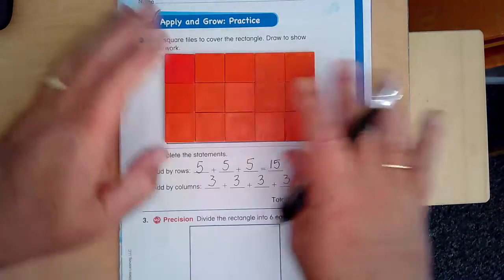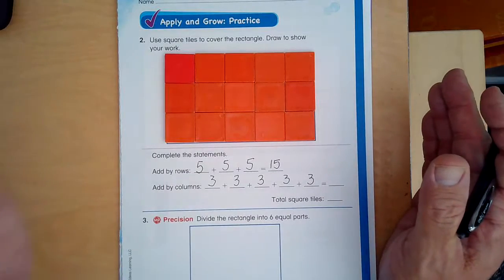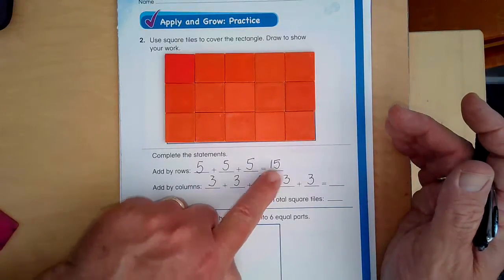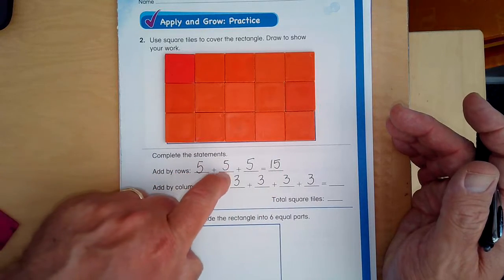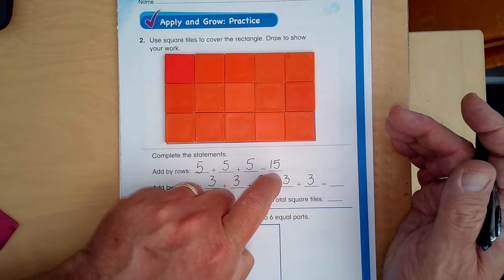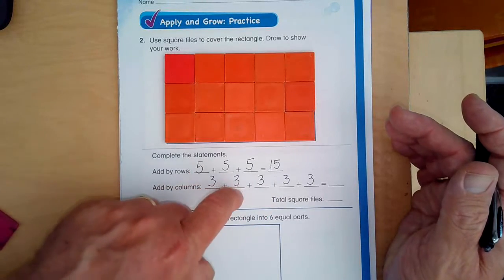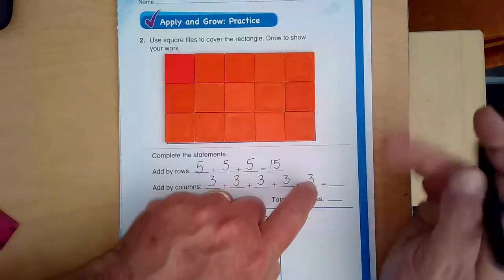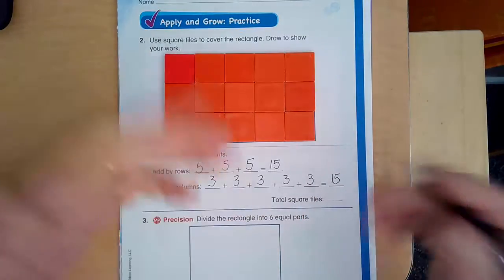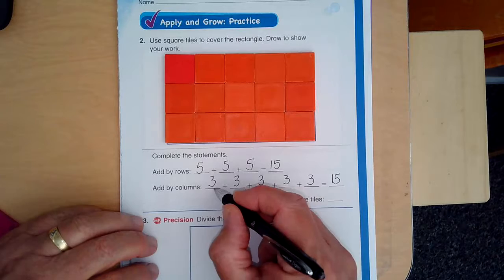because you didn't move any of the tiles. We know how many there are from the first one, right? 5 and 5 and 5. 5 plus 5 plus 5 equals 15. So I know that 3 plus 3 plus 3 plus 3 plus 3 is going to equal 15. Now, if you are not sure, we can add.